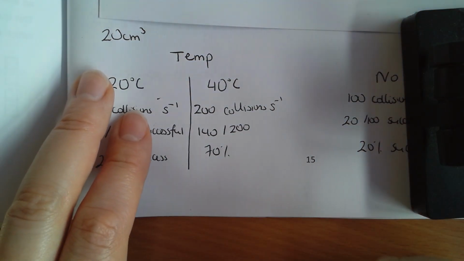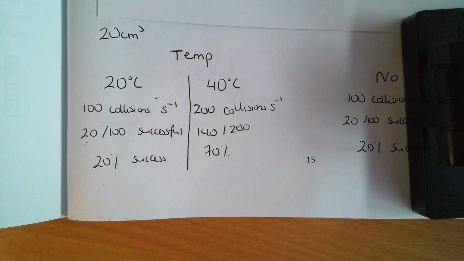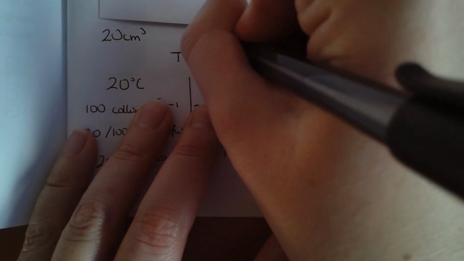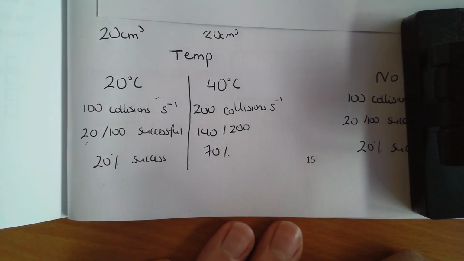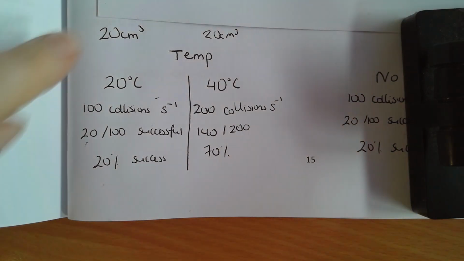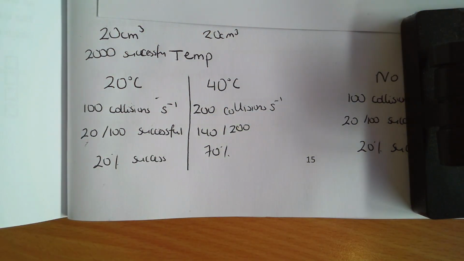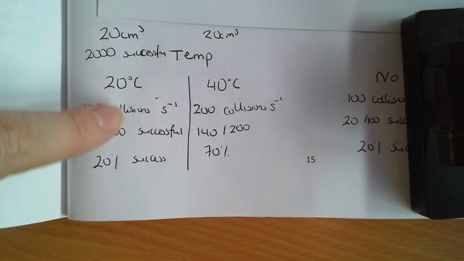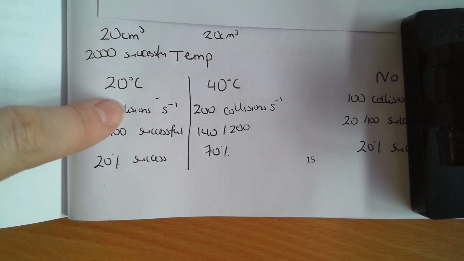let's just say you're trying to make 20 centimeters cubed of hydrogen gas, and that's what you're going to end up making. Because you haven't added more reactants, even at 40 degrees, you're still going to make 20 centimeters cubed of hydrogen gas. And let's say that to make 20 centimeters cubed of hydrogen gas in total, you need 2,000 successful collisions. Again, I'm just totally making up numbers, all right? 2,000 successful collisions, okay? Those 2,000 successful collisions are going to happen a lot quicker because they're colliding more frequently and more of them are successful.